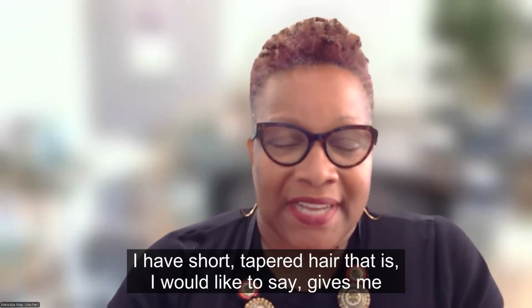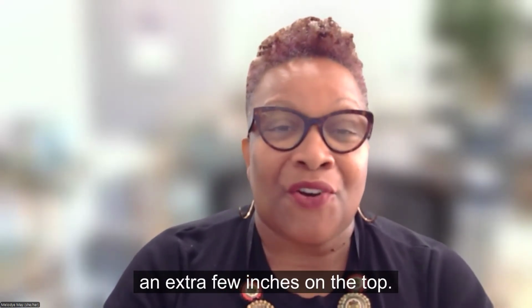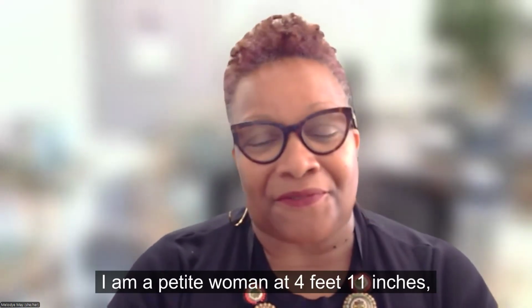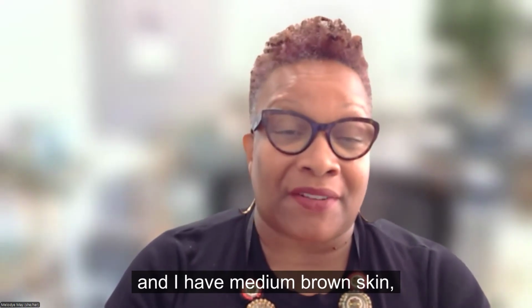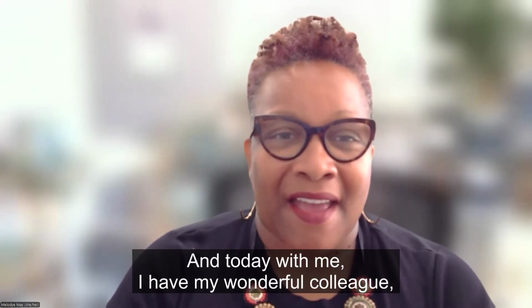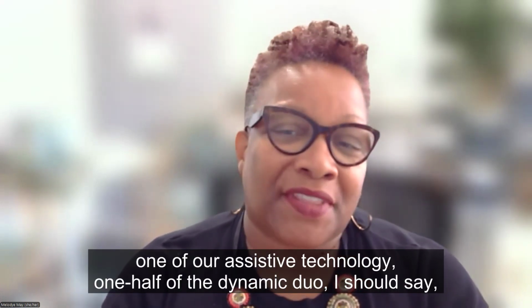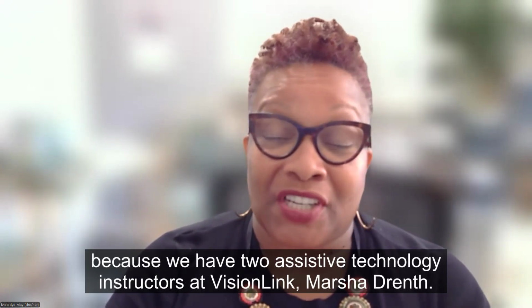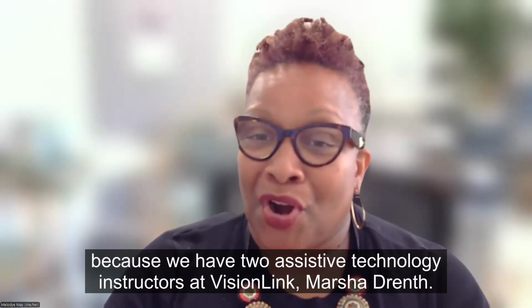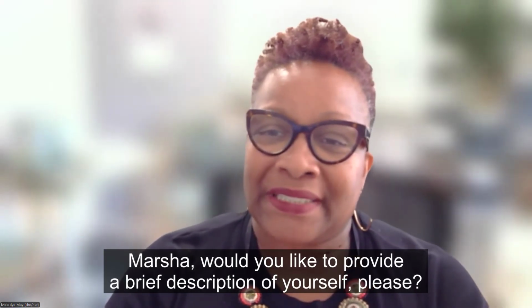I have short, tapered hair that, I would like to say, gives me an extra few inches on the top. I am a petite woman at 4 feet 11 inches, and I have medium brown skin, and I wear glasses. And today with me, I have my wonderful colleague, one half of the dynamic duo, I should say, because we have two assistive technology instructors at VisionLink, Marcia Dren. Marcia, would you like to provide a brief description of yourself, please?